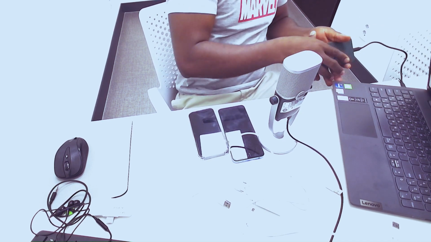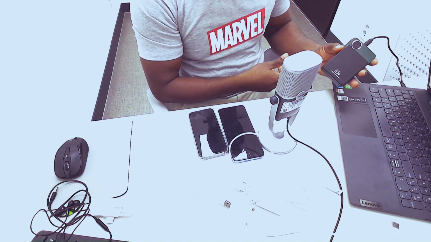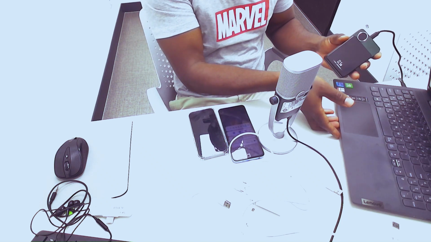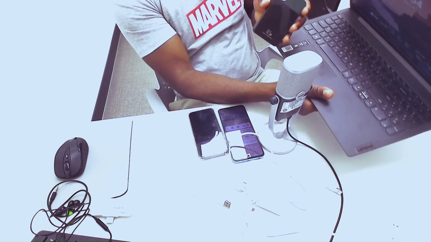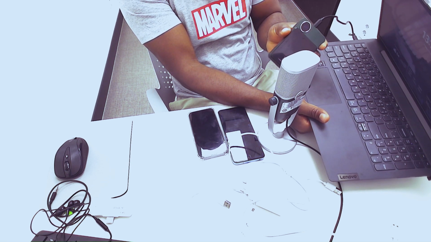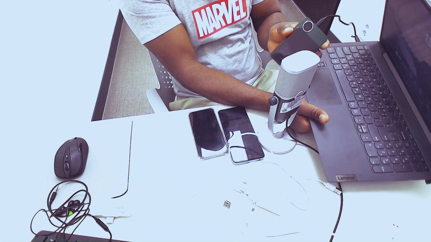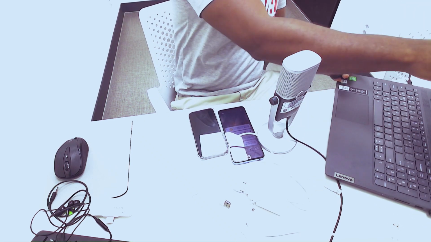Also, it is another way to have it charge. You can see charging is taking place. It is blinking green. I don't know if you can see it. Let me bring it closer to the camera. Yeah, you can see it is blinking. It is at 69.